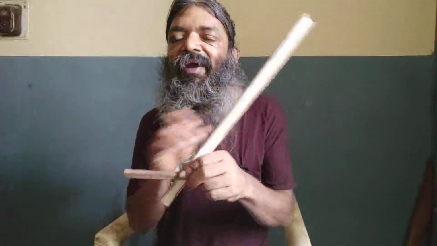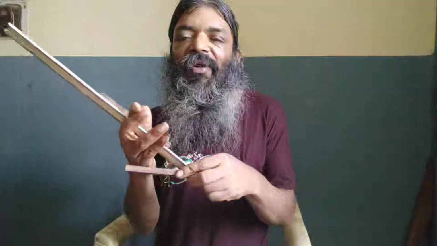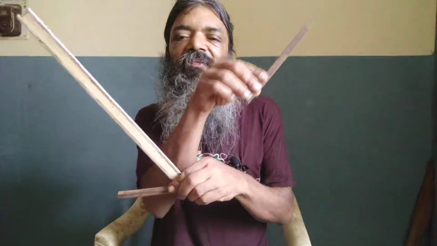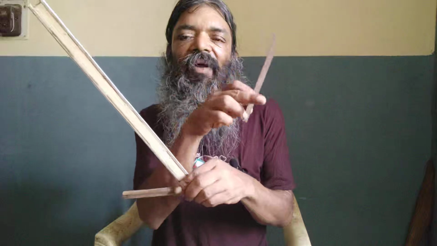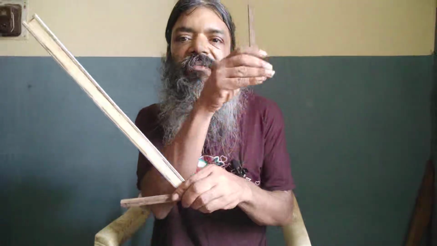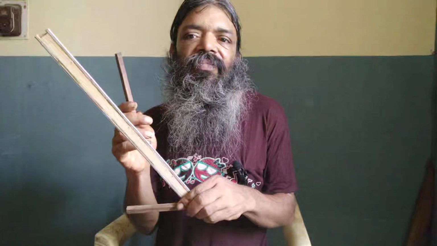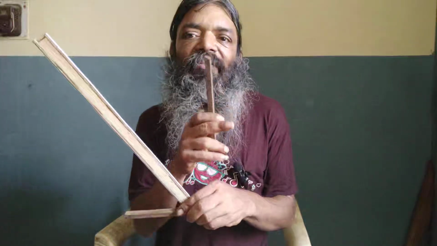Makes sense? If this was the original line and this is the perpendicular line, then beta by alpha, that is y by x, where beta is y and alpha is x, even though it is a unit vector, is minus 1 by 4.